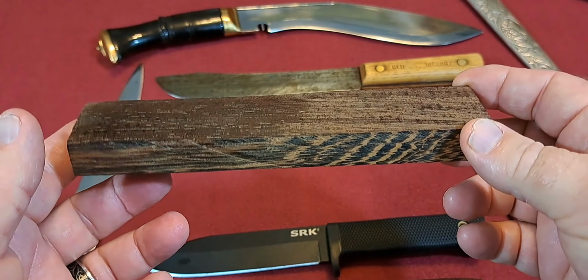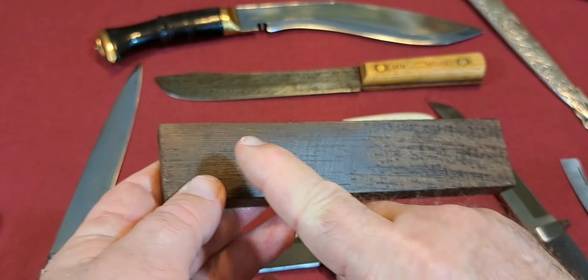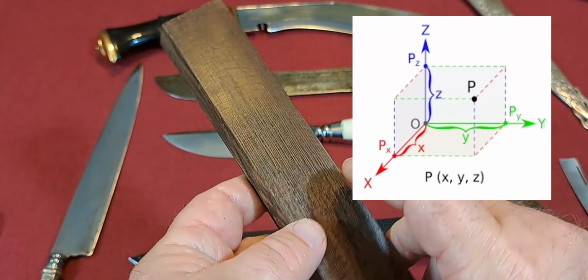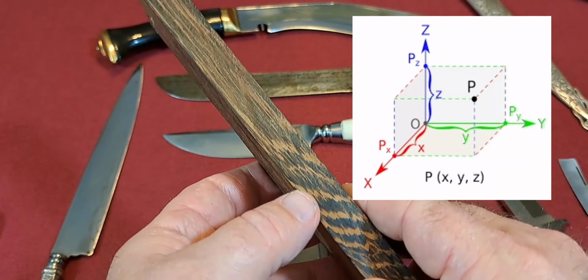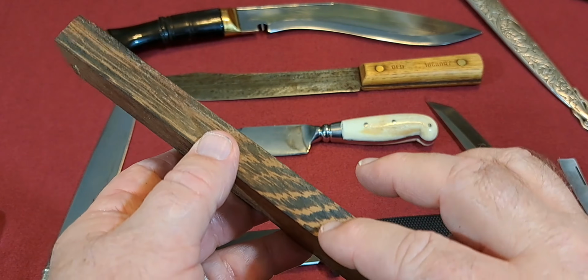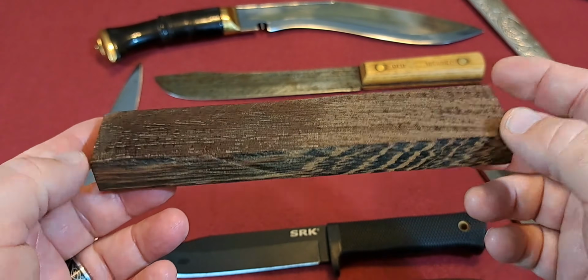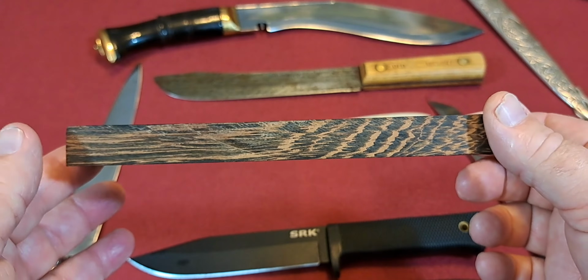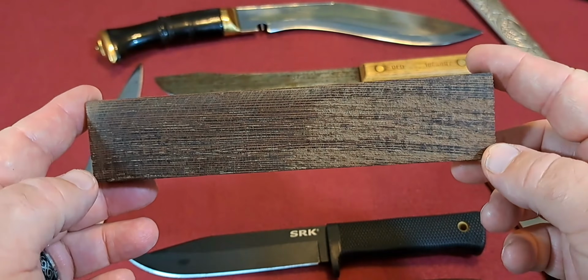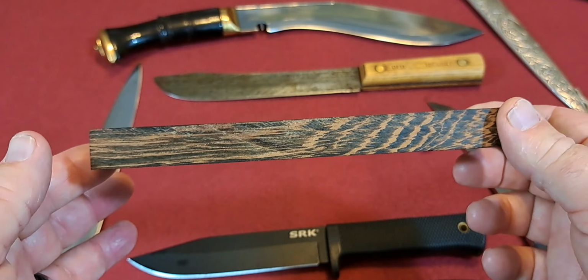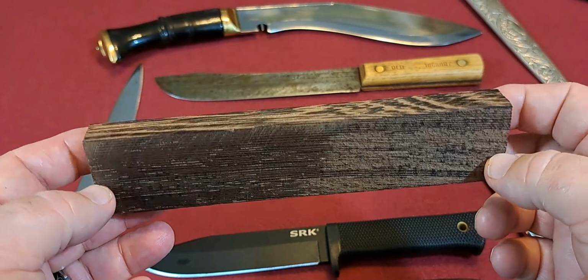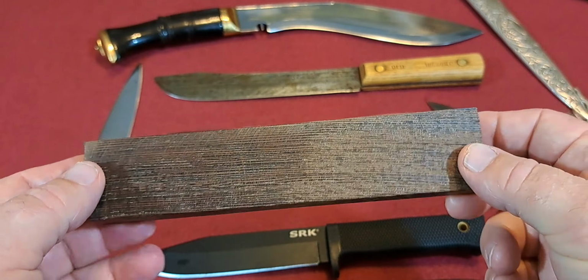But what you have here is three dimensions. You have length, you have width, and you have height, which is also considered depth. A lot of times, the metal was forged into ingots like this, a flat piece of metal from which the blades were formed.